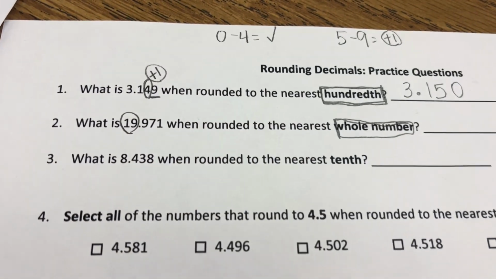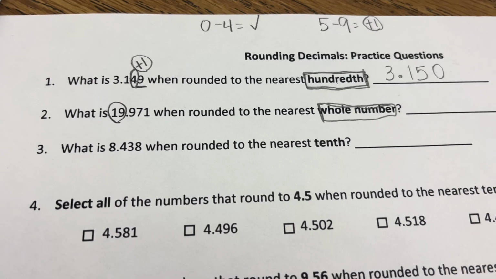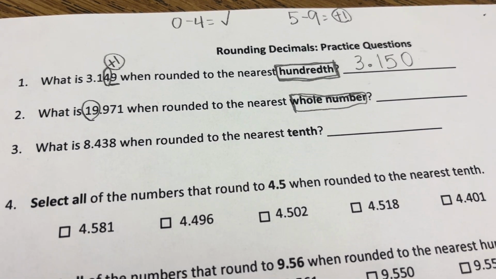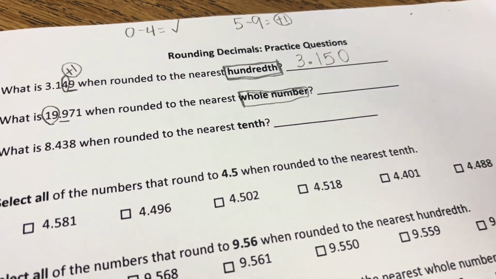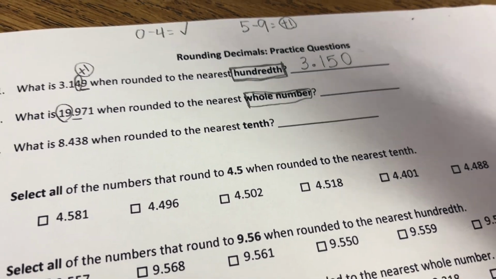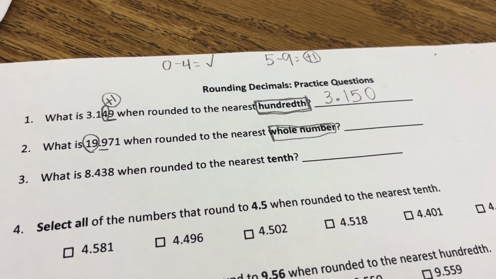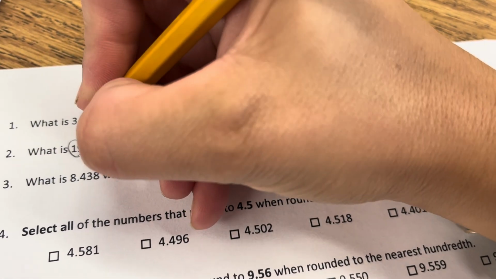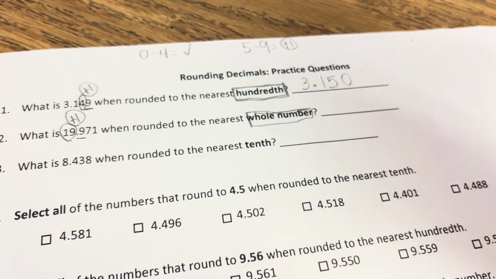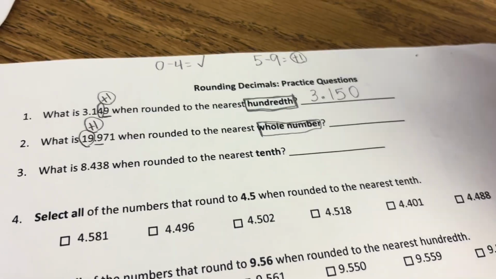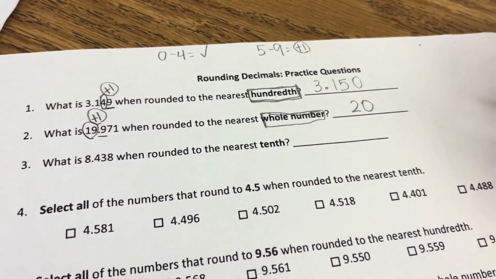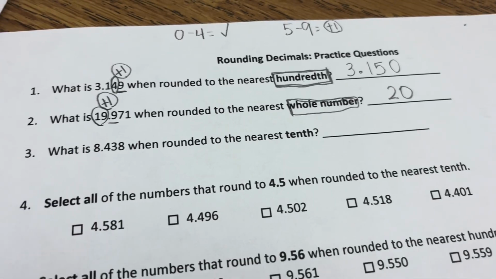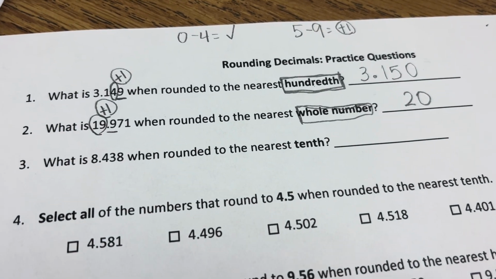So it's not just the 9, it's the whole 19. You're going to find the place value and circle the digit. You're going to move to the right and underline it. That next digit is a 9. 0 through 4, your circle stays the same. 5 through 9, you're going to add 1. If I add 1 to 19, I'm up to 20. So that's what my number would be if I rounded to the nearest whole number.